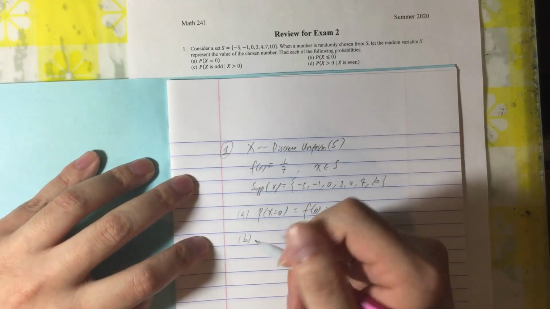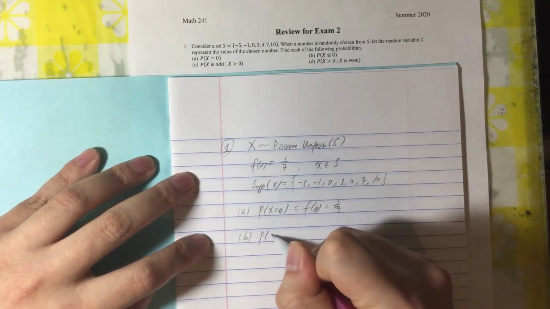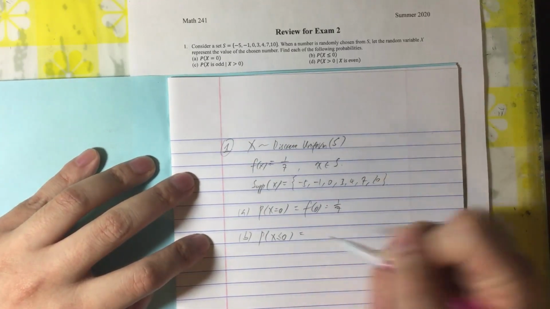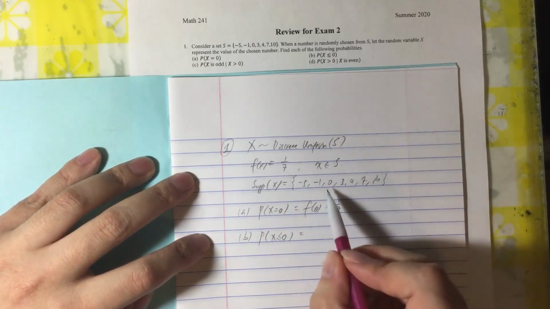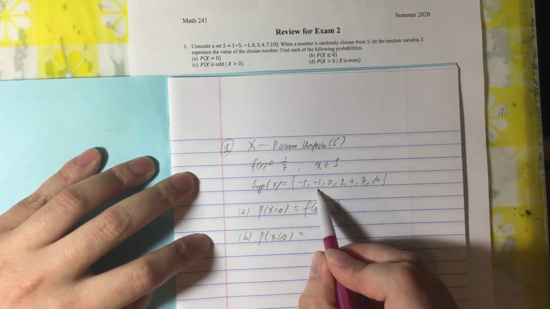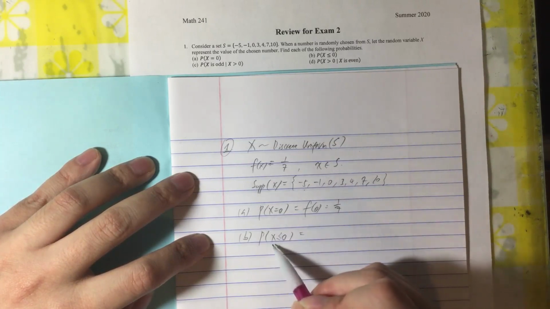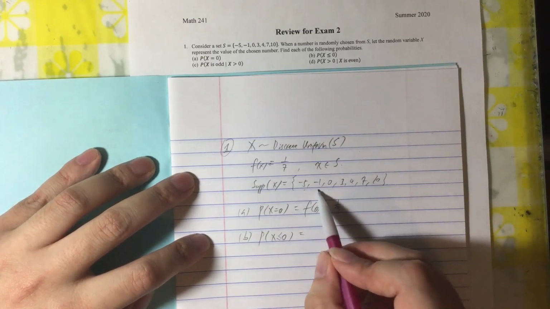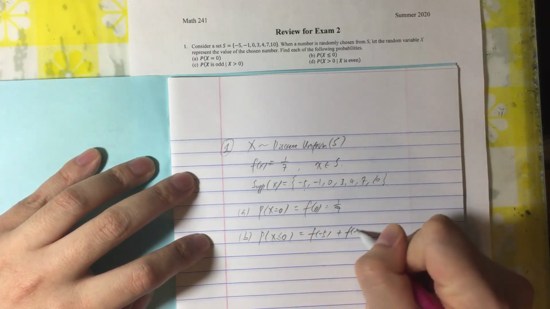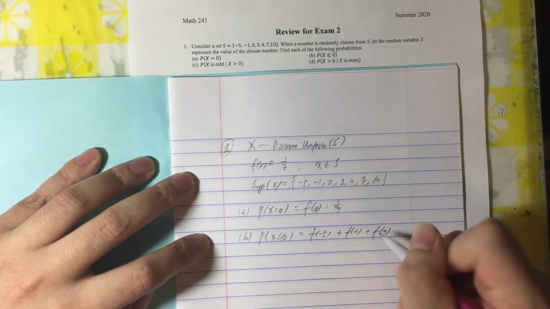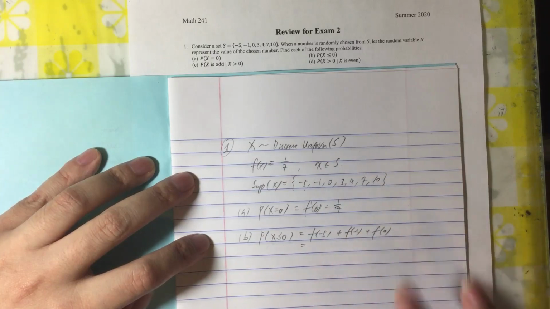Part B, what's the probability that x is less than or equal to 0? If x is less than or equal to 0, the support here is 0, -1, and -5. x must be 0, -1, or -5. And we know that the probability for each number is 1 over 7.